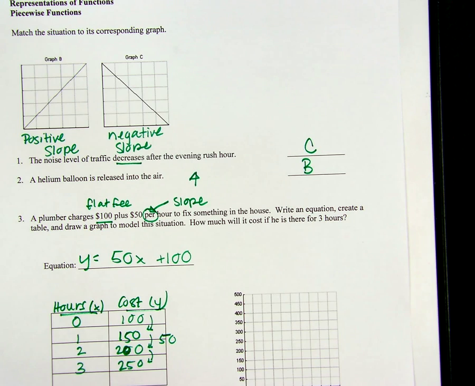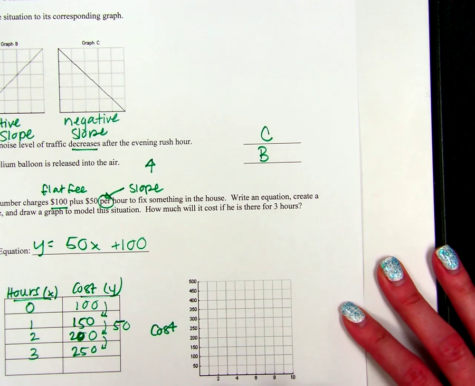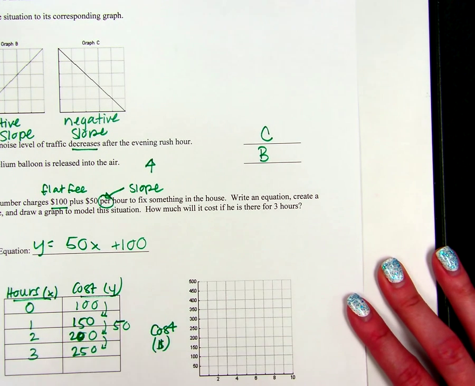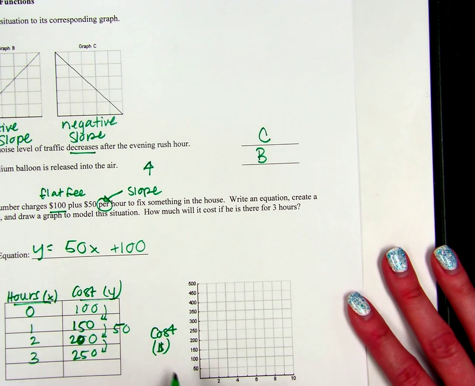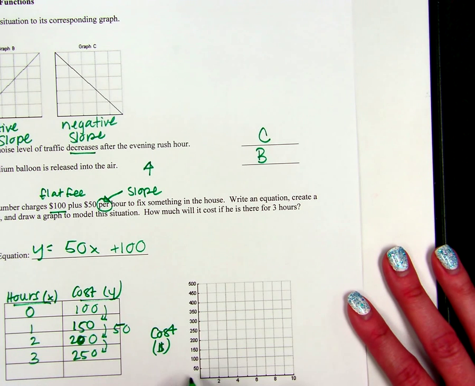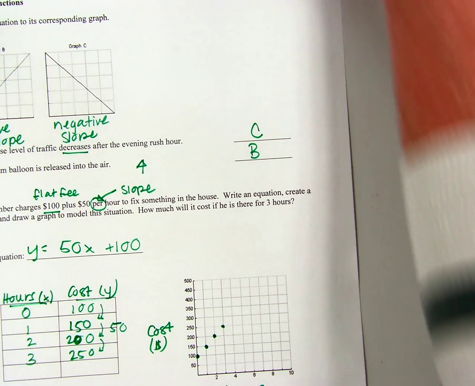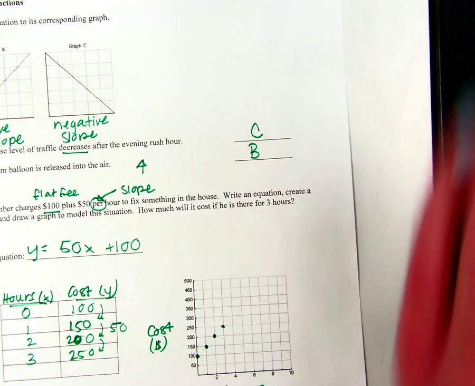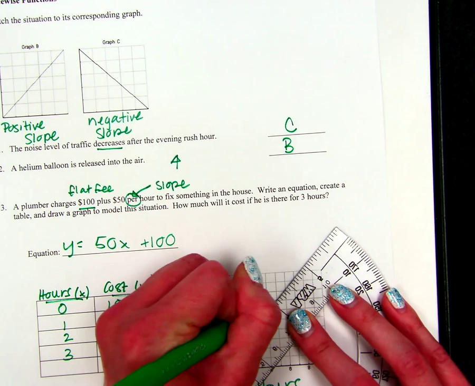The last thing that we need to do is graph our equation here. We'll label our 2 axes with our cost, which is going to be in dollars, and our hours down here. All you need to do is take the 4 points that we have here and plot them on the graph. We'll start with our x, which is 0, and the cost is 100. And we're just going to go up by 50 each hour, and we will end at 3 hours. I'll grab my straight edge and just make a straight line there. And that's our graph right there.